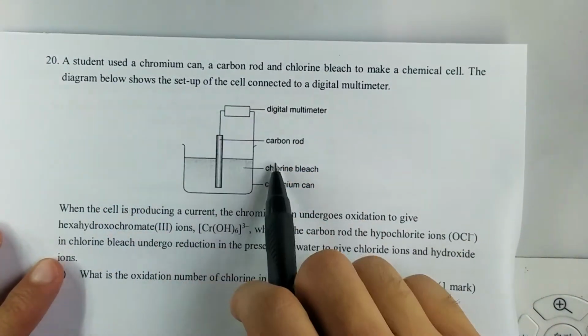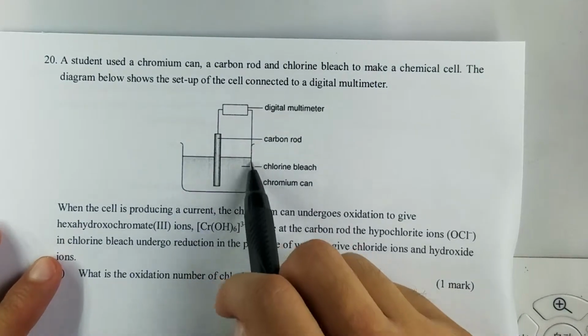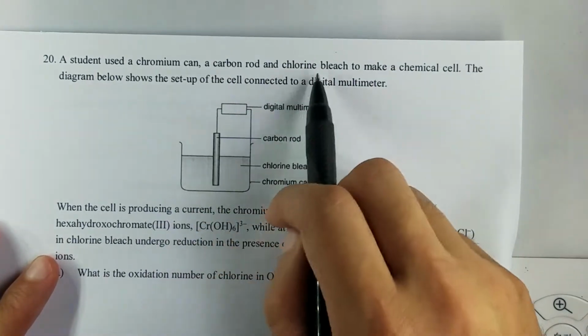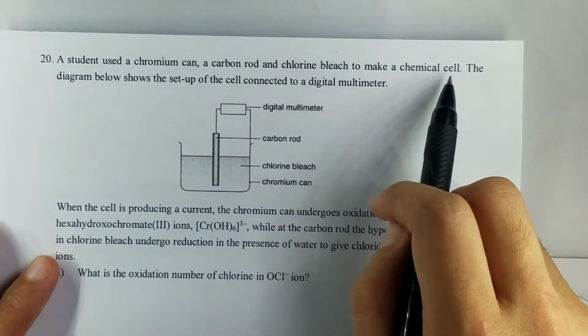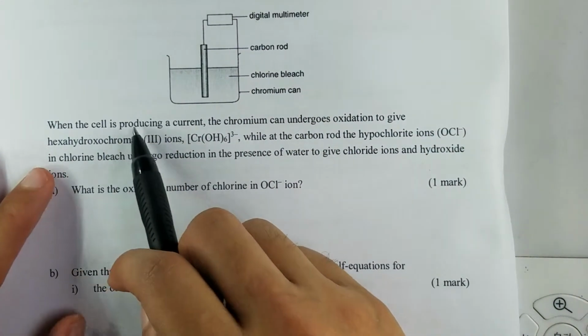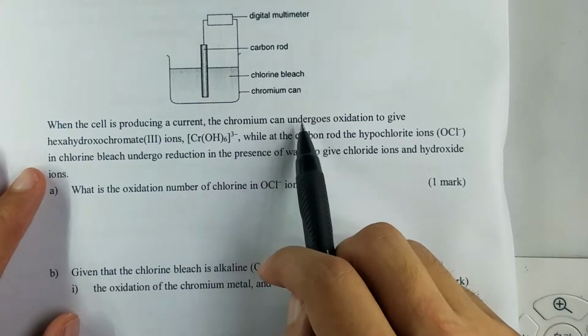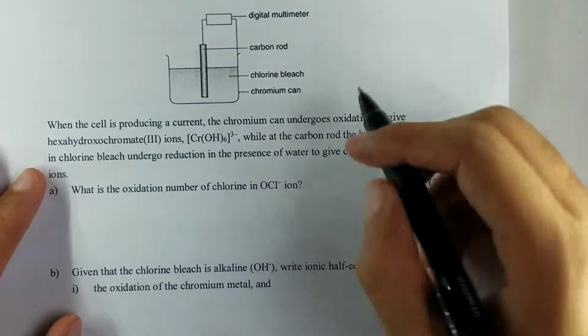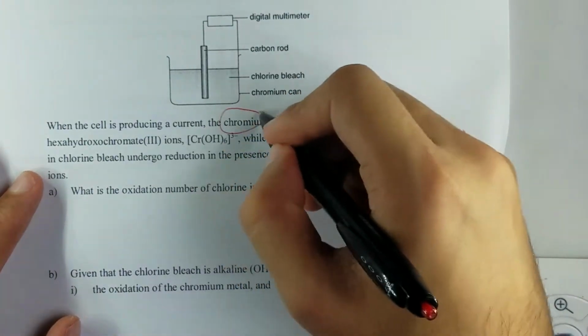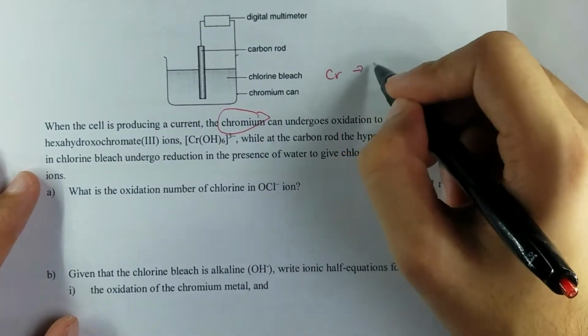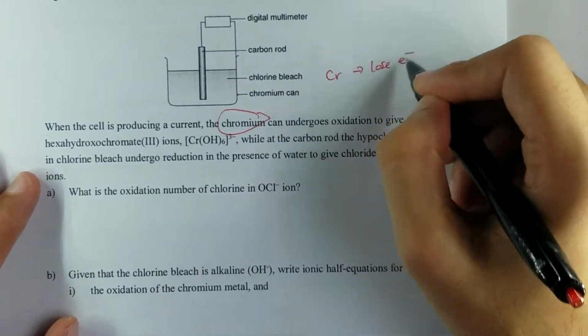So we have a chromium can, the outer shell, a carbon rod, chlorine bleach this time to make a chemical cell. When a cell is producing a current, the chromium can undergo oxidation. So that means chromium, the metal, is losing electrons, right?